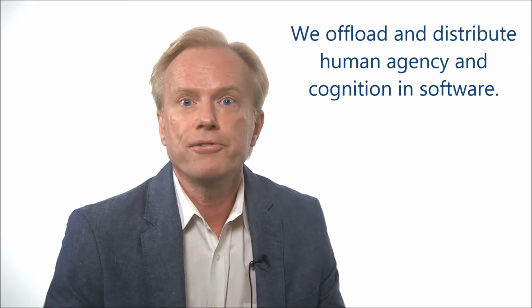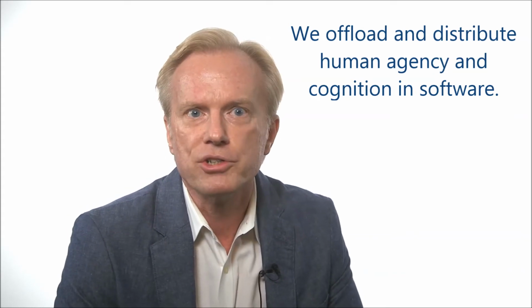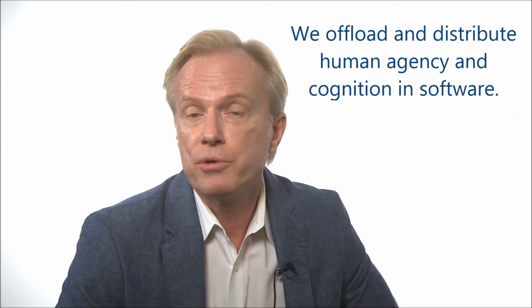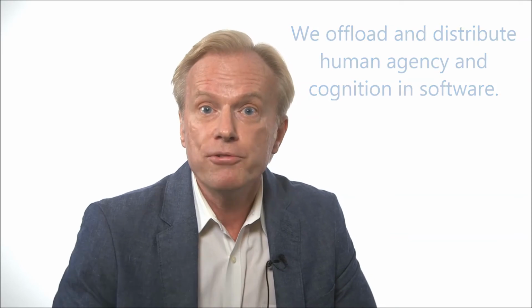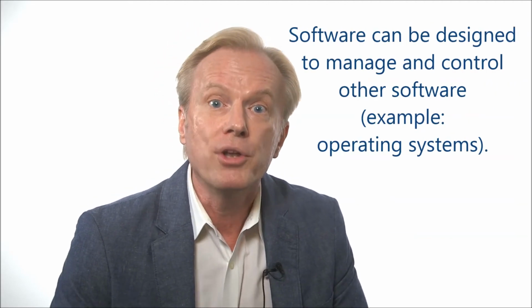Now, in the software all around us, we've offloaded a lot of cognitive functions and agency to software agents. And software can also be designed to correct itself, to distribute information to other software on many other kinds of computing systems, and automate many kinds of processes without much human intervention, like all the software running behind the scenes that keeps the internet and all our telecom systems working.